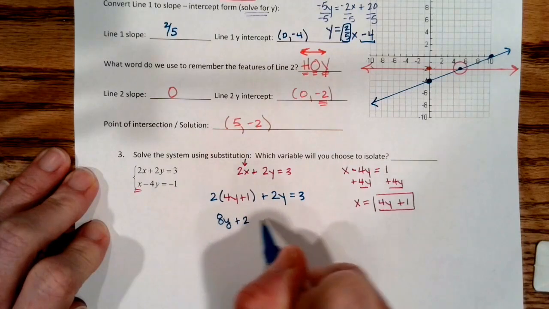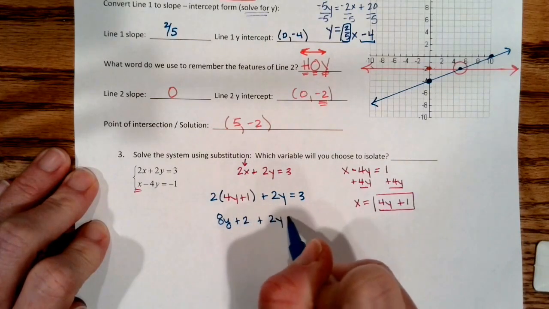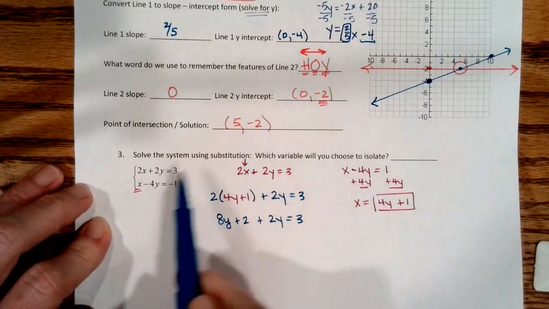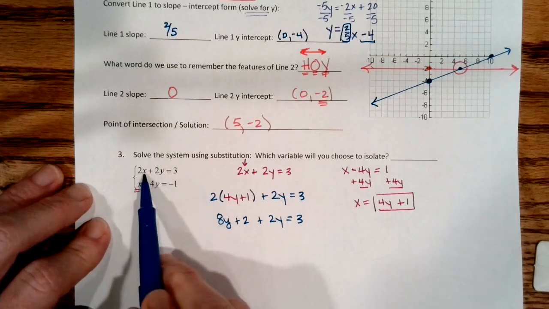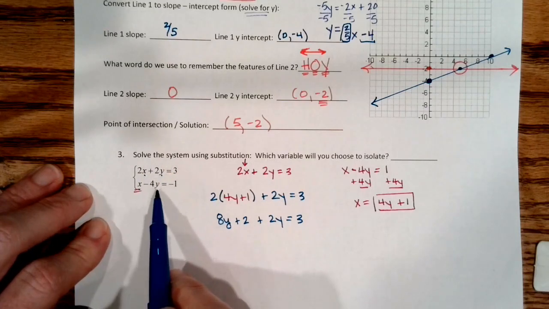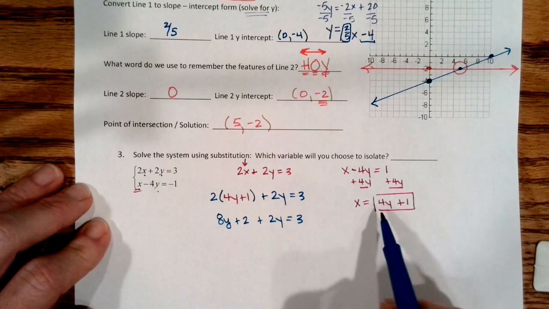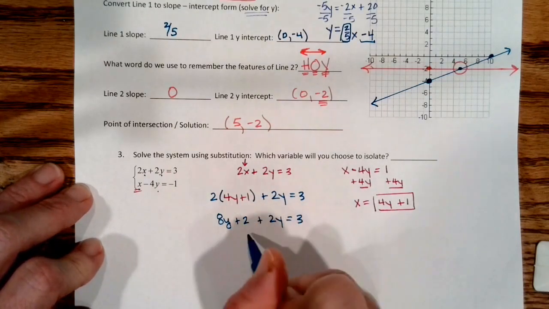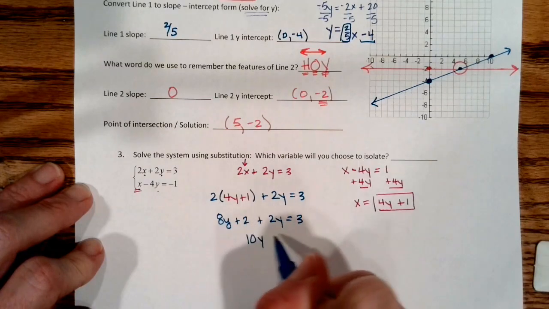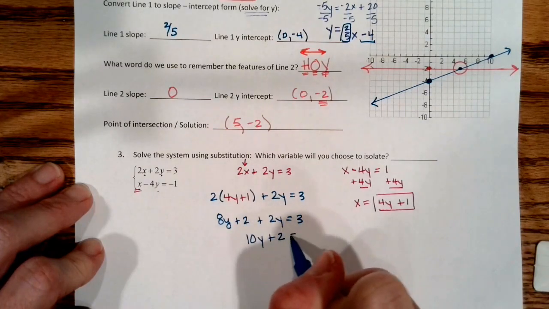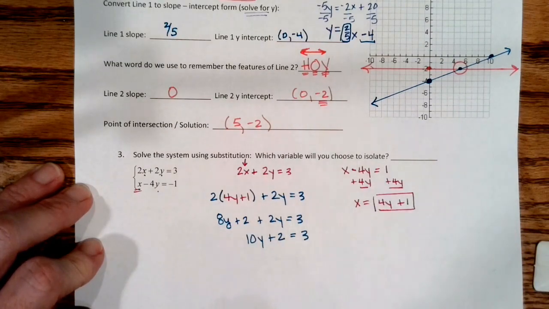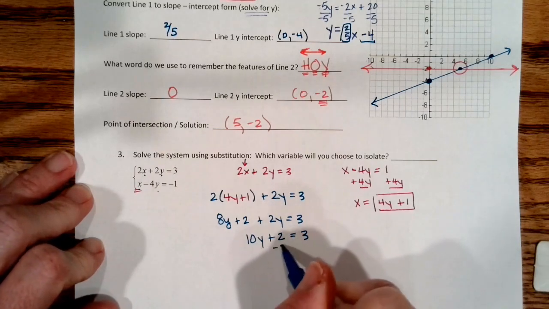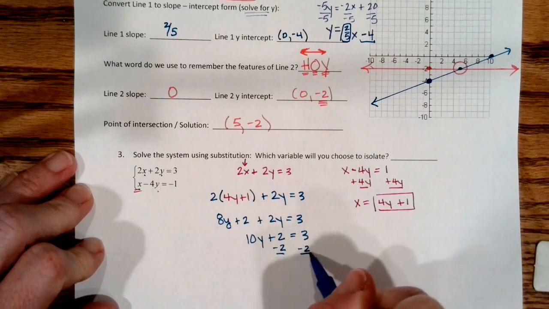8y plus 2 plus 2y is equal to 3. My problem before was I had x's and y's and x's and y's. Now when I substitute, I only have y's. That means I can solve this. 10y plus 2 is equal to 3, minus 2 on each side.